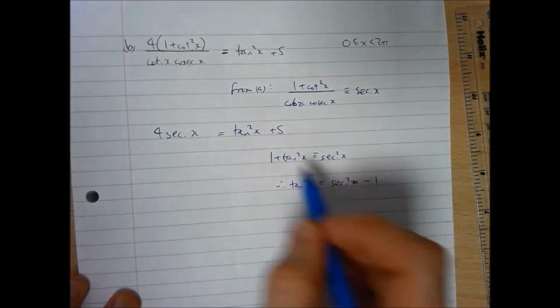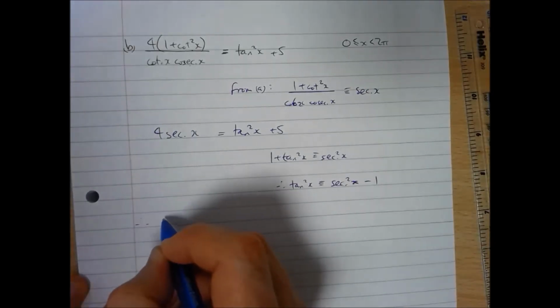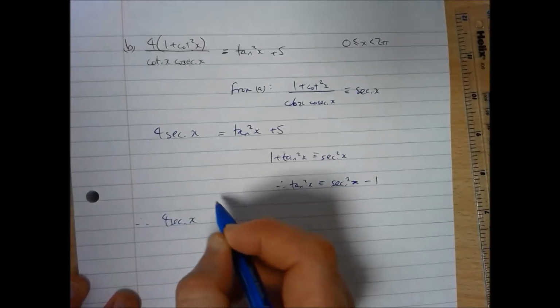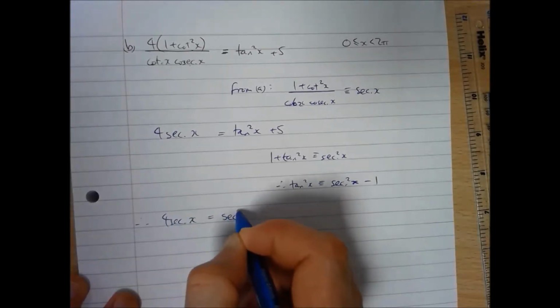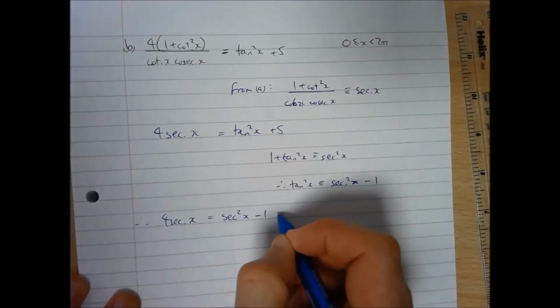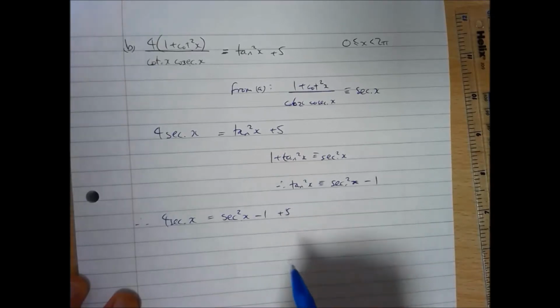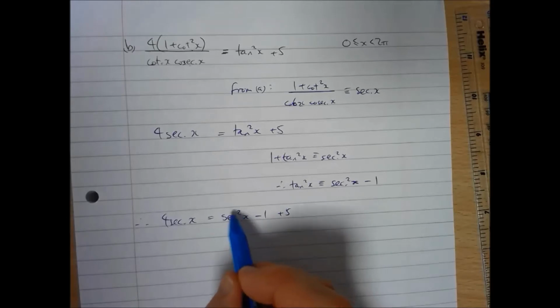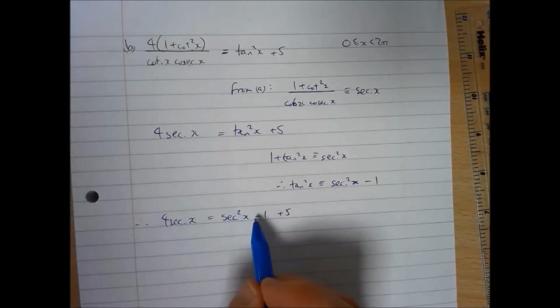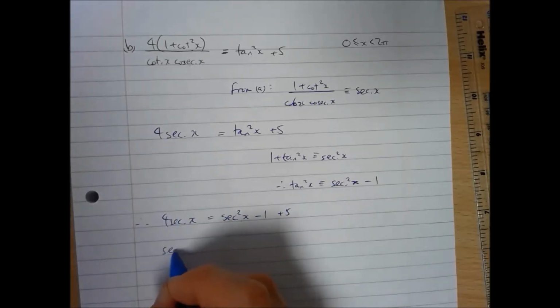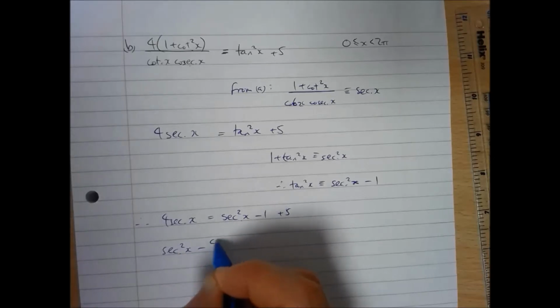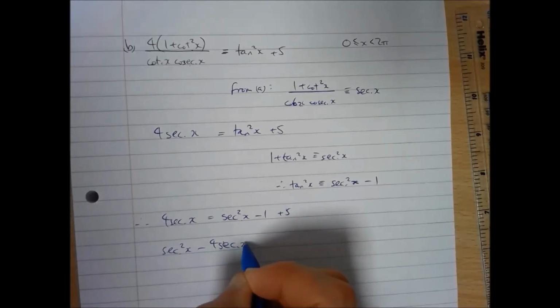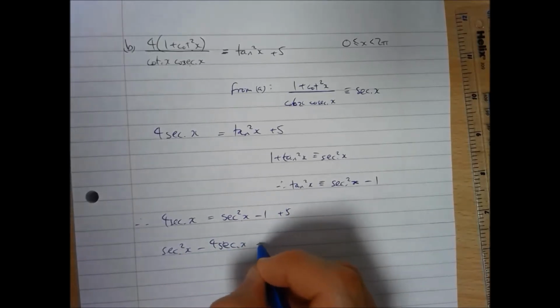Okay, so substitute that into there, and we have 4 sec x equals sec squared x minus 1 plus 5. It's a quadratic, so let's get everything on the same side, keeping the squared function positive, so we're going to keep that there, move the 4 sec x across, so therefore the 4 sec x will become negative there. Minus 1 plus 5 is plus 4.